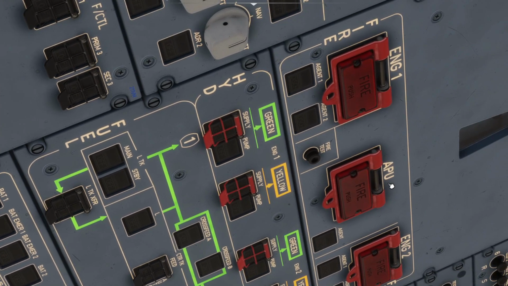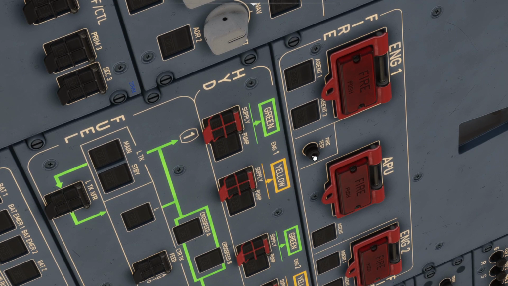Finally then, we have got the fire test. Only one fire test button here in the 350, where of course we've got individual fire test buttons in the 320 for engine 1, engine 2 and the APU.